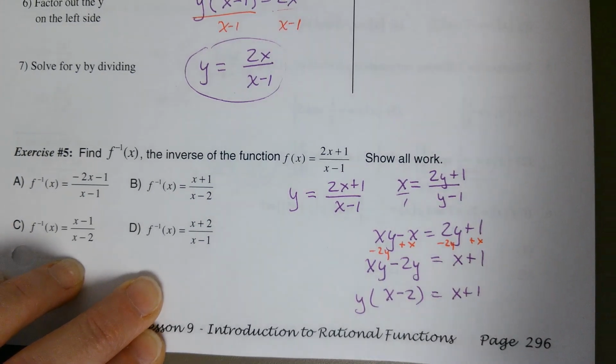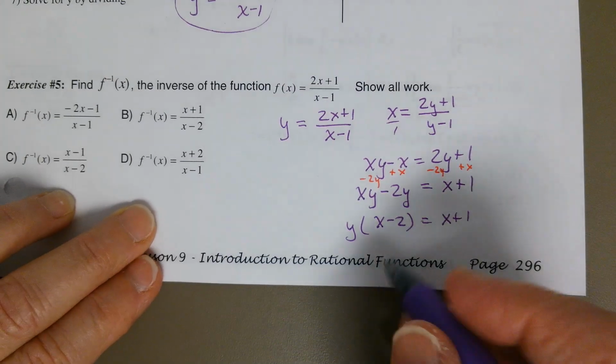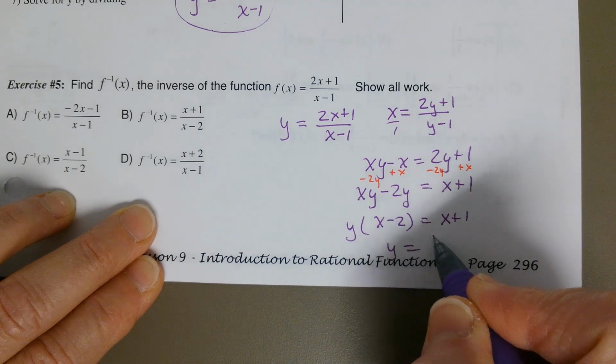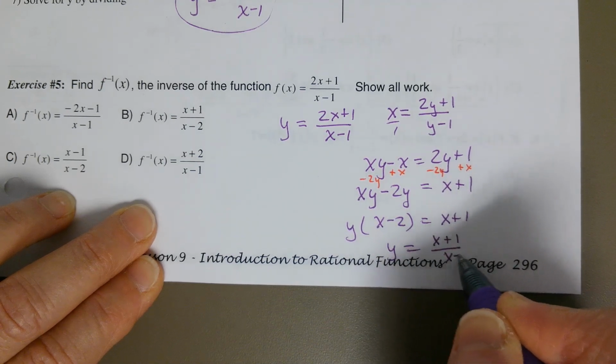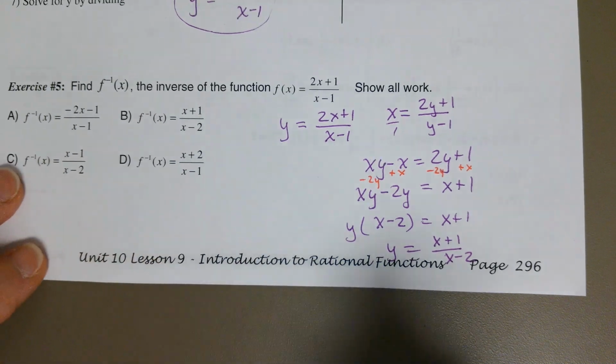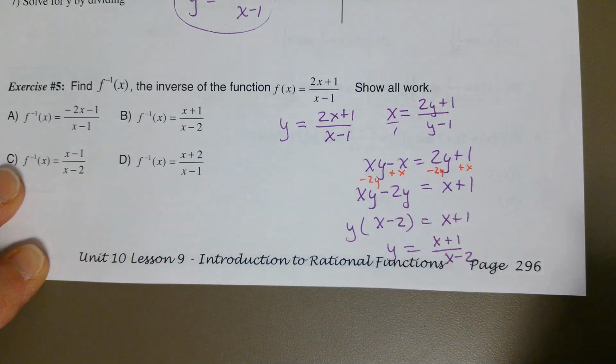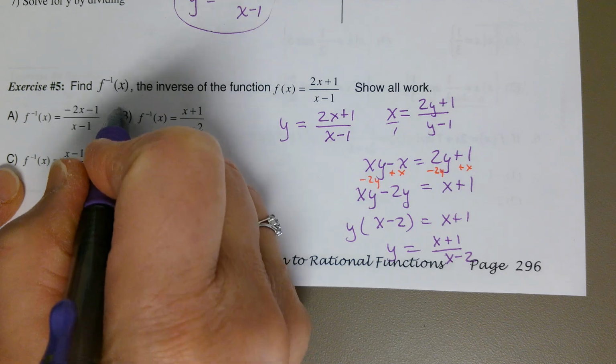And then we divide by x minus 2. And this matches choice B.